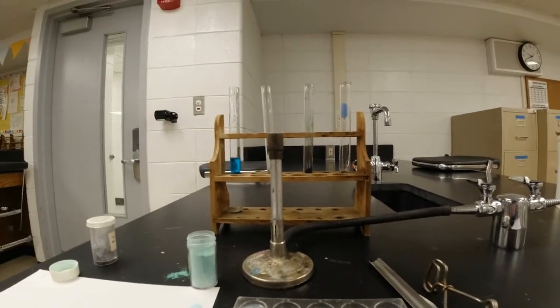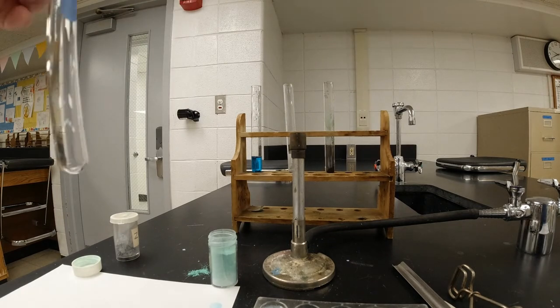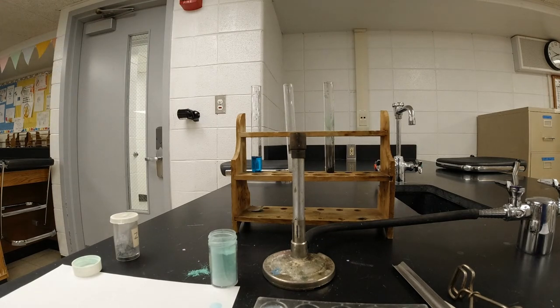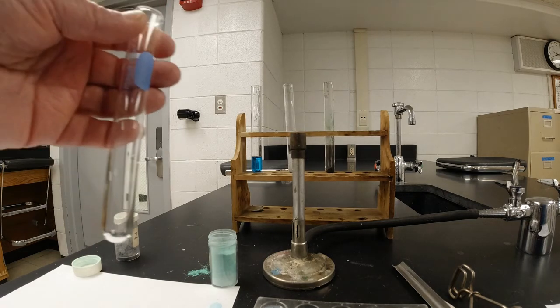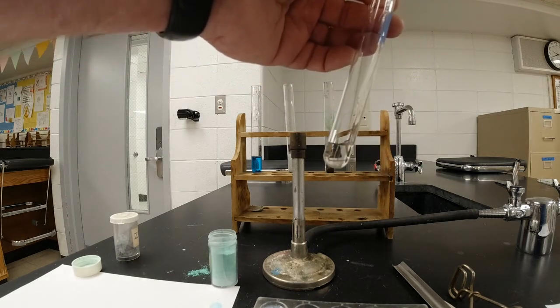All right, we got one more to do. So here is a test tube, and I'm going to put in that test tube, we're at number 7 now, about an inch of sodium sulfite, Na2SO3, and so I'm just going to put a good healthy squirt in there, about an inch of this stuff.